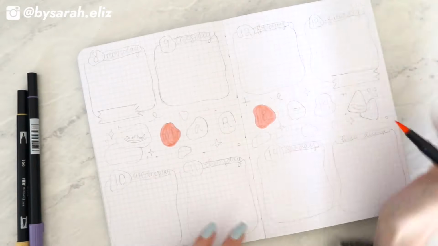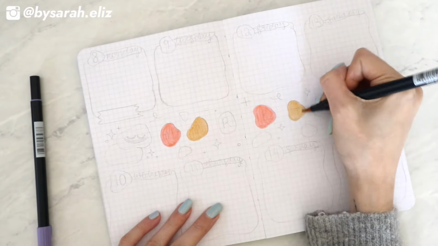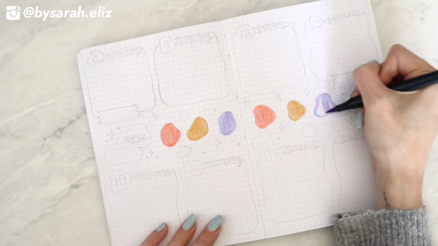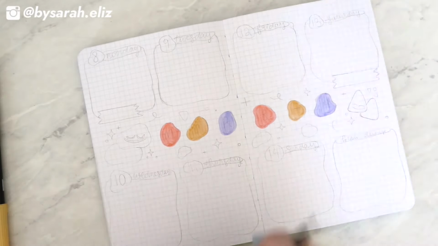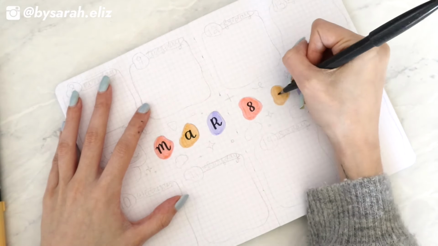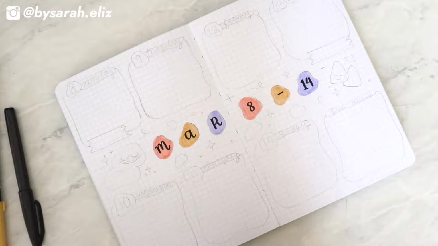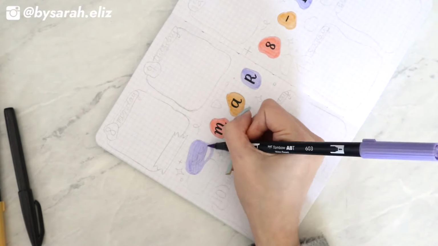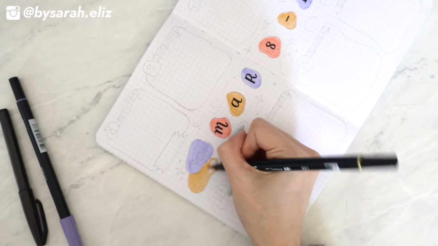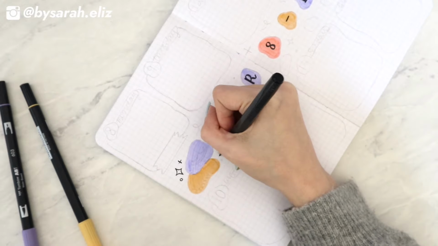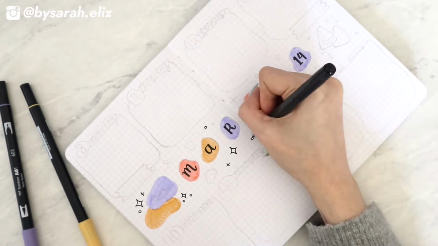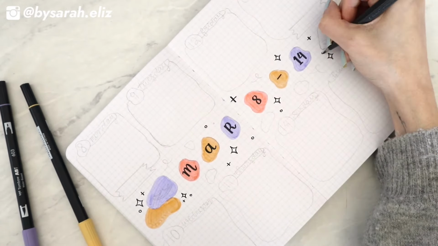So then, getting started on my second weekly spread of March. This spread is going to be a bit more structured than the first one I did. I did sketch out a box for each day, and in the middle section here is where I'm putting the month and the dates, and also most of the doodles and decoration for the spread.